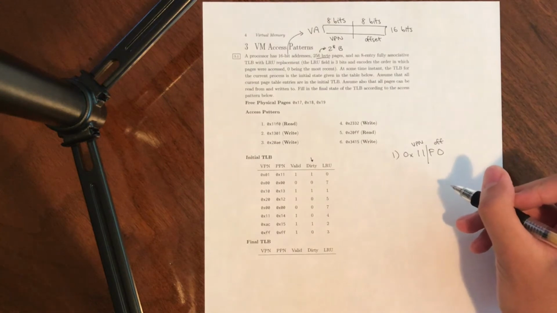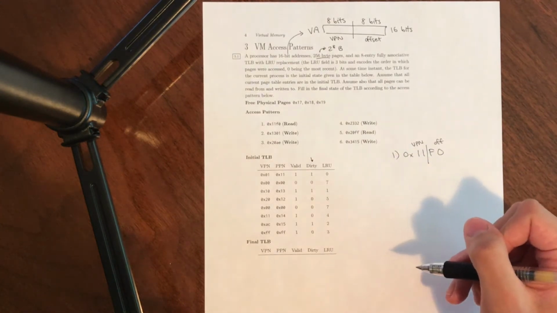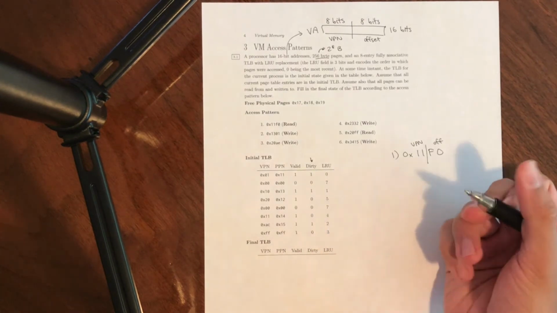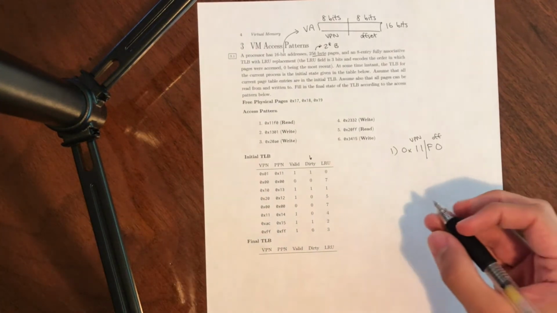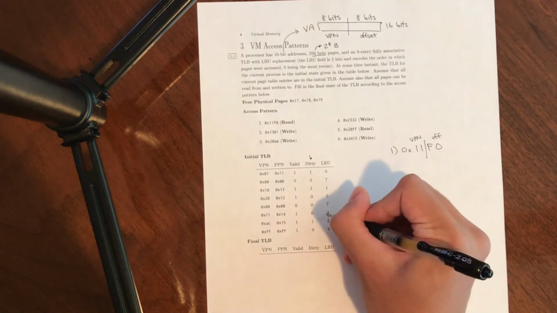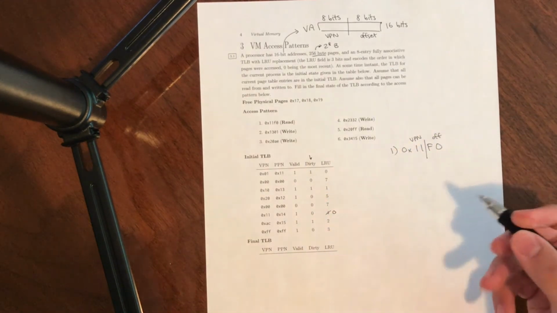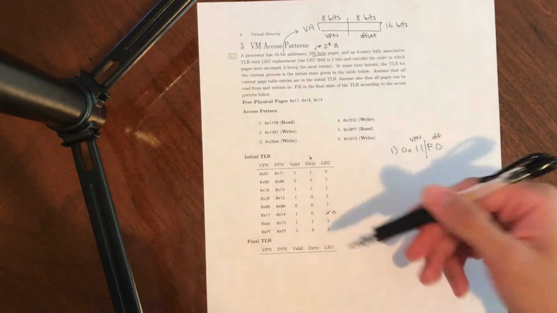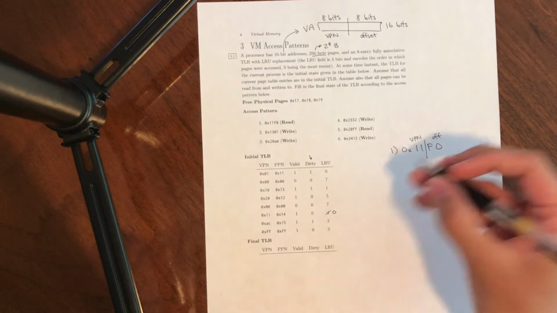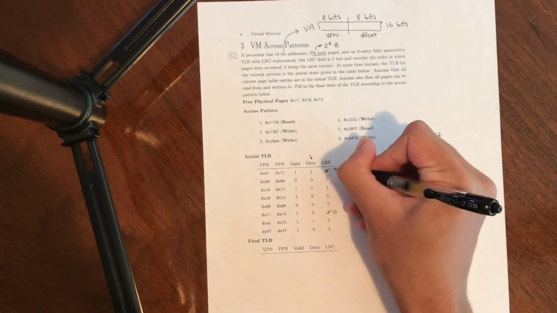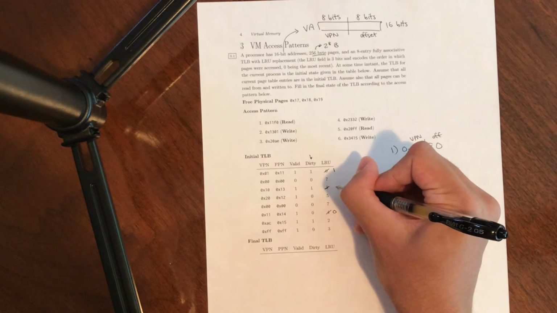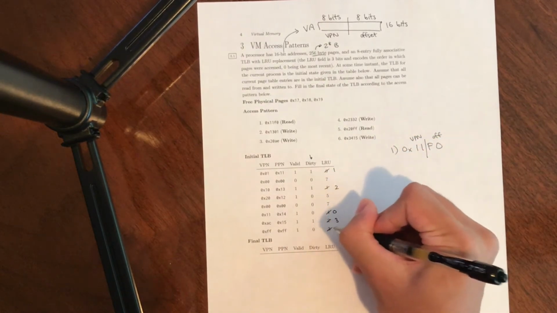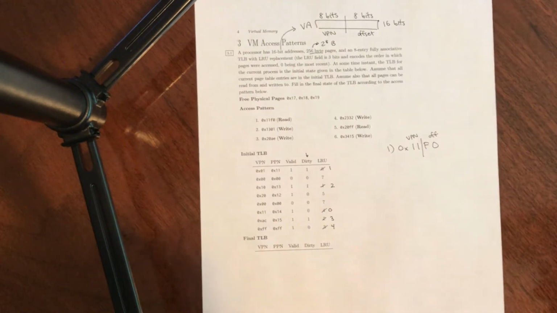So what we need to do is update the least recently used bit here in the TLB. This used to be fourth least recently used, and so now we have to change this to a 0 and update everything below it, right? So all the entries that were used more recently than it, we update. So this is going to be a 1, this is going to become a 2, this is going to become a 3, and this is going to become a 4. Okay.